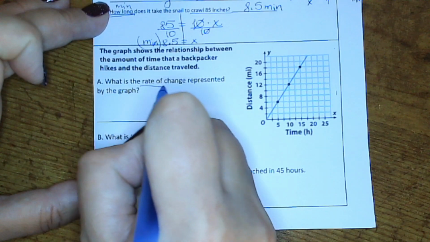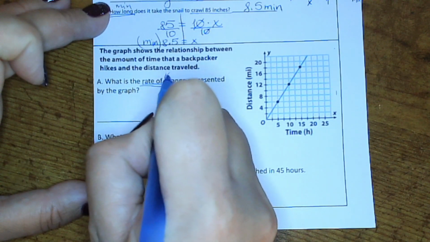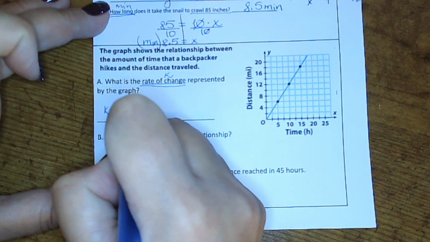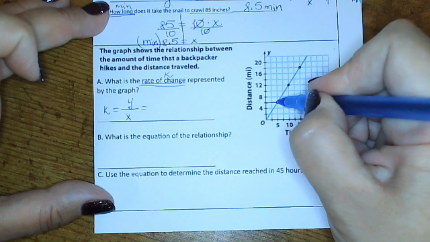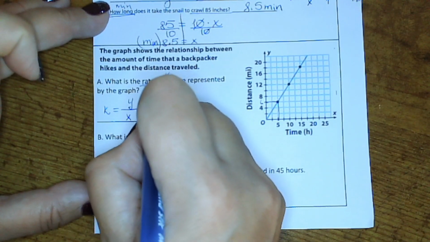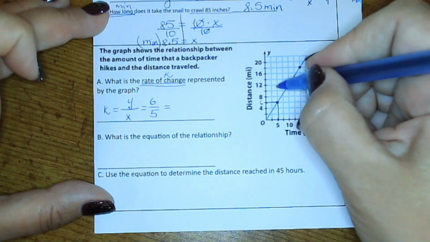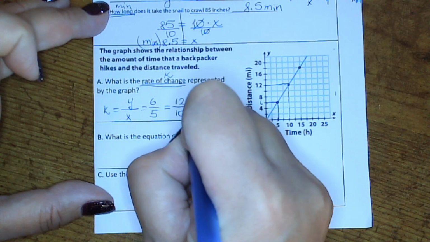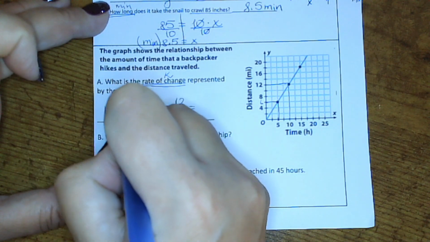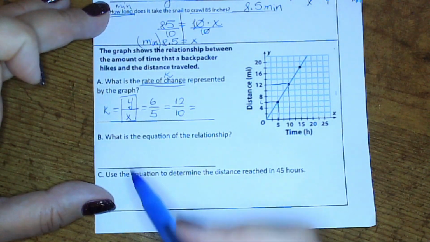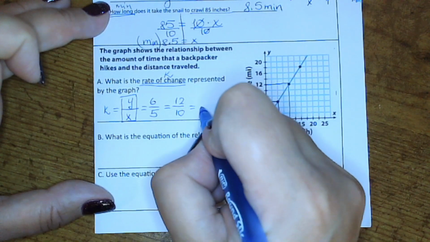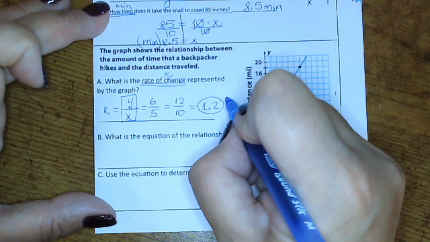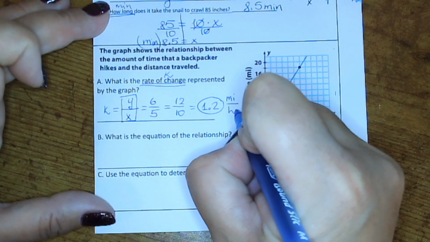So to find the rate of change, or our constant of proportionality, k, we have the y over x relationship. So reading the points from the graph, I have here 6 over 5, or I can use any other point, maybe let's say 12 over 10. And any of those y over x point locations that I can read from the graph, I can divide, and that will be 1.2 constant of proportionality, or rate of change, or unit rate, 1.2 miles per hour.